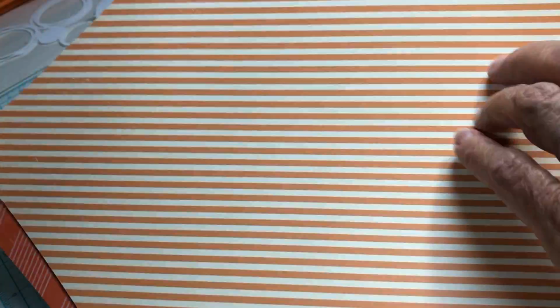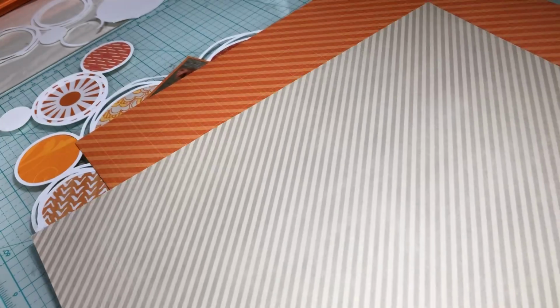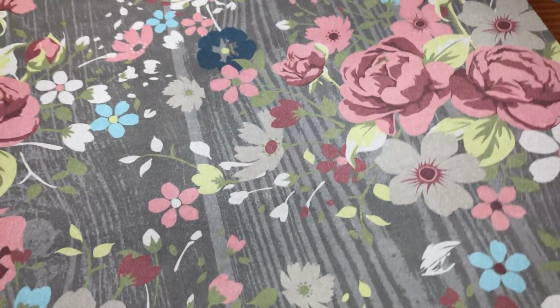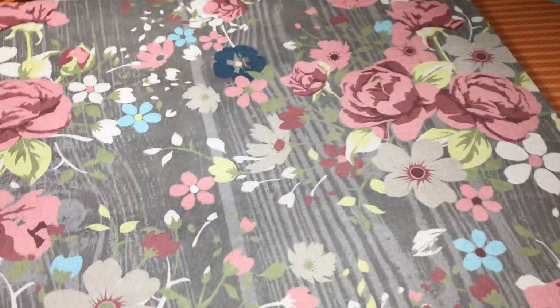Now I've got these others. I've got this one from a paper pad. This one is kind of a distressed orange and cream stripe, part of the Meology collection with Fancy Pants from a year or two back, 2014 to be exact. I've got this. This is the B side of a Teresa Collins floral, and it isn't my kind of floral.